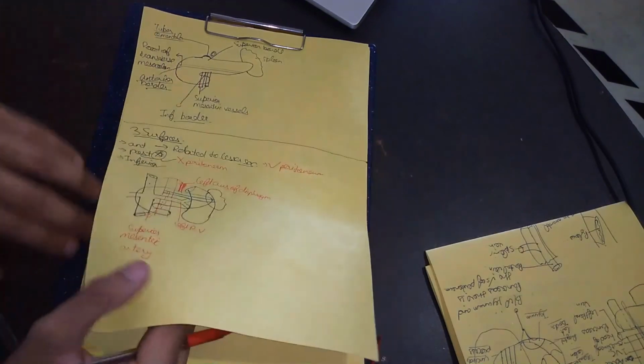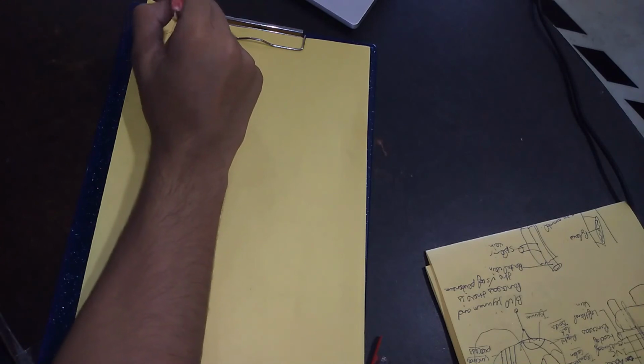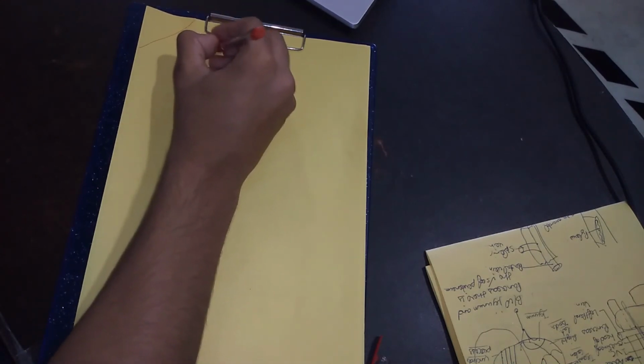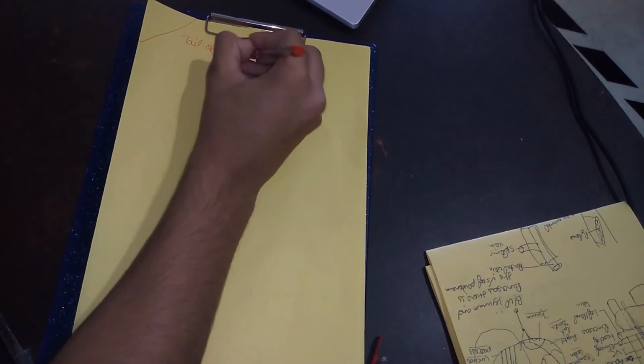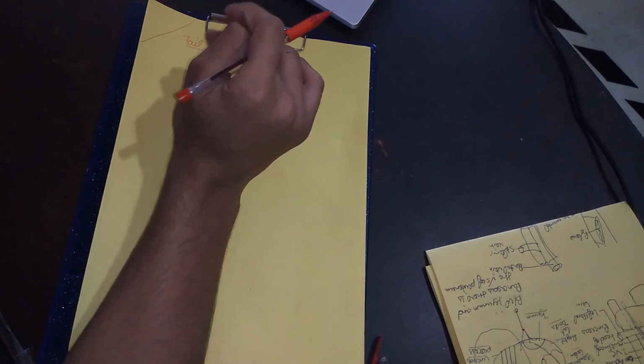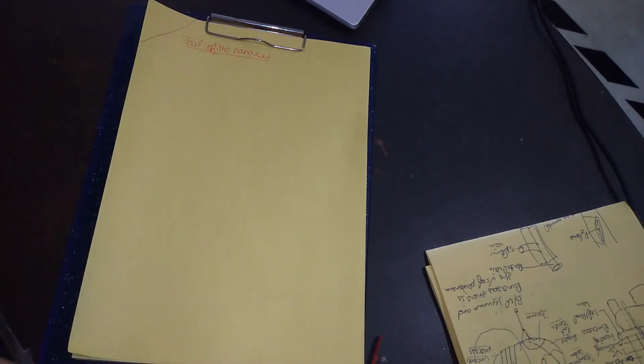Then comes the last part of today's topic, that is the tail of the pancreas. We have completed 31 minutes and 34 seconds. Now let's get started with the tail of the pancreas. In the tail of the pancreas, there is present the lienorenal ligament. I will take the help of the book to draw this diagram.